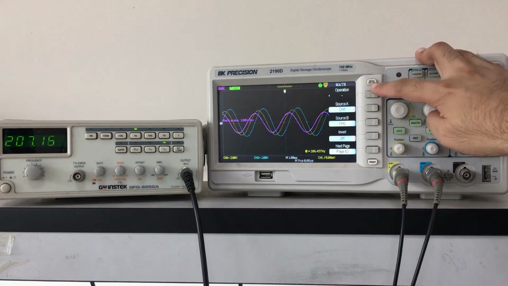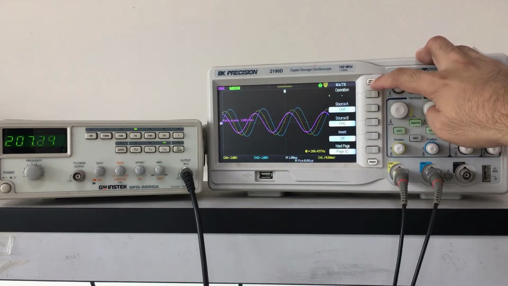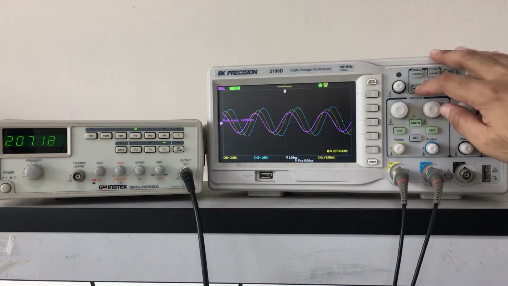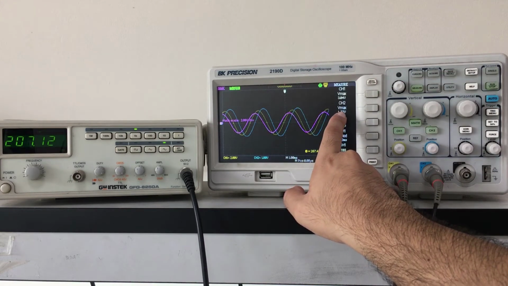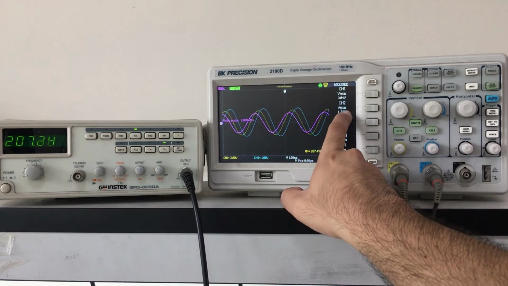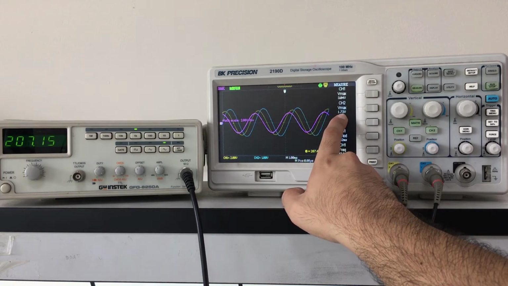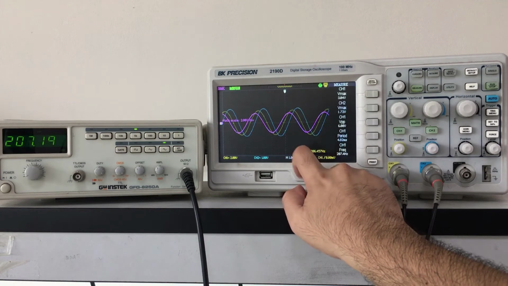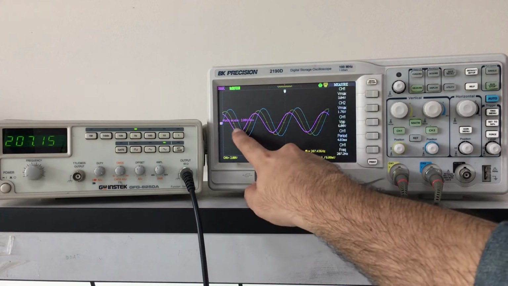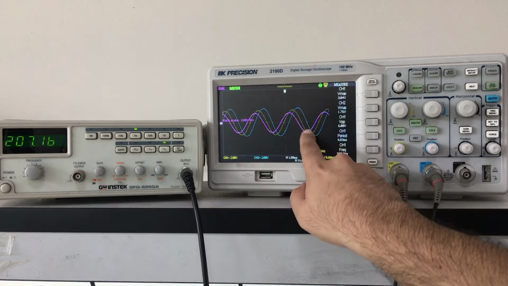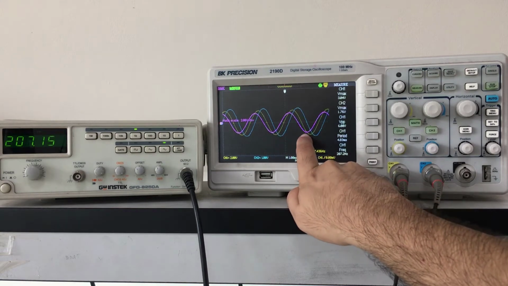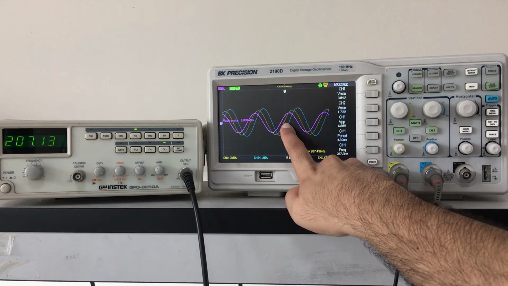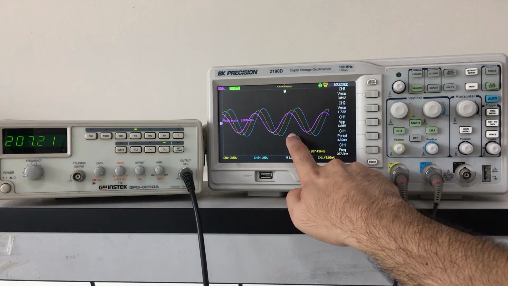Now you can turn this menu off by pressing this button. If I press measure, we are getting the voltage drop across the capacitor from this measurement, the channel 2 Vmax. To find the voltage drop across the resistor, which is this new waveform created by the math operation, the purple curve, we can get the Vmax by using cursor.